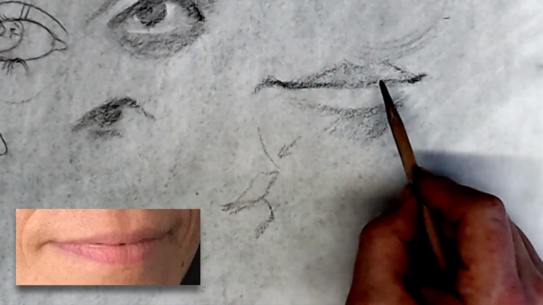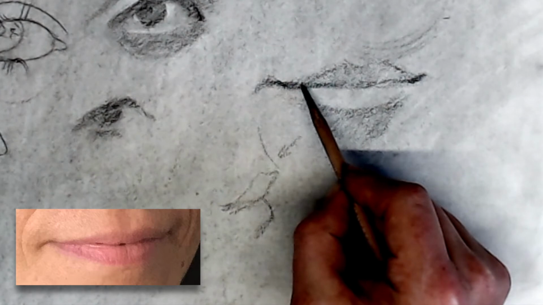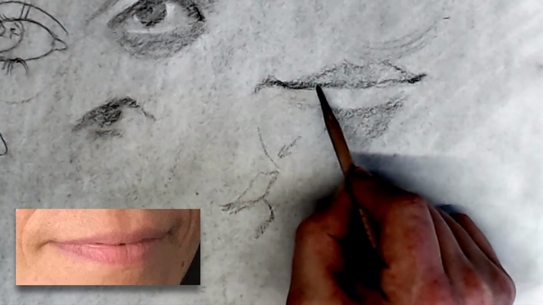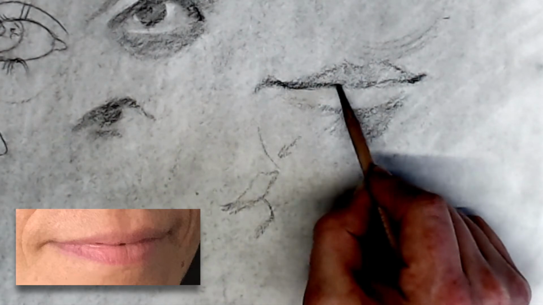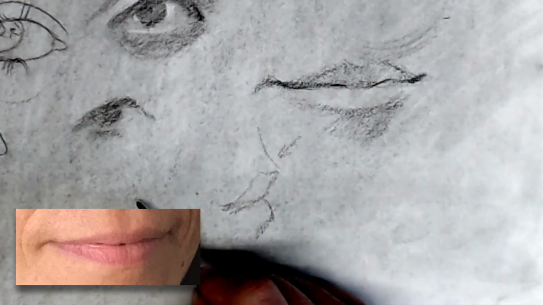Now, I can put in a line here. This is okay where the lips are touching. But again, be selective. It's not one long line. There's some places where the line is a little more visible. Let's say here, and then here there's a little bit of a stronger line. Here, it's not going to be everywhere.